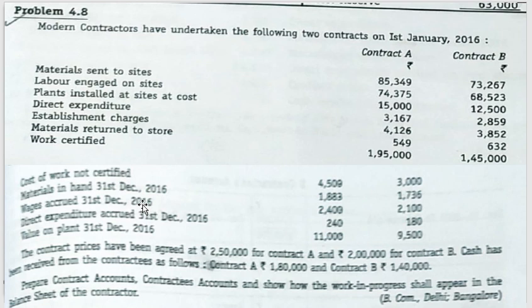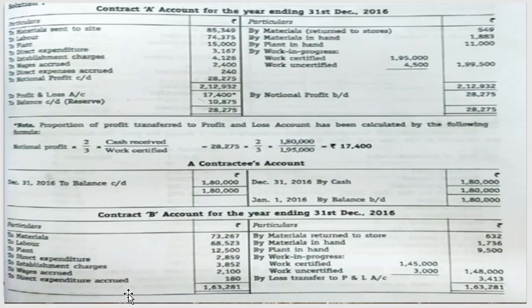Wages accrued is an expense, so it will appear in the debit. Direct expenditure accrued is also an expense, and it will appear on your debit side. Value of plant on 31st December 2016 is the closing value of the plant, which will appear on the credit side. Then contract prices will be useful for the formula. So let us prepare contract A's account.